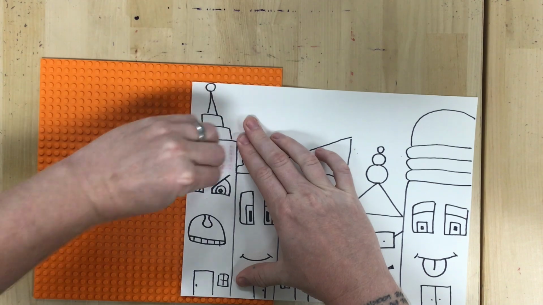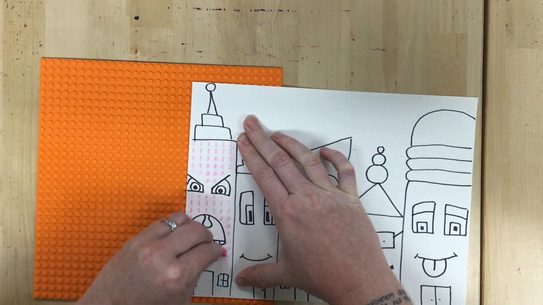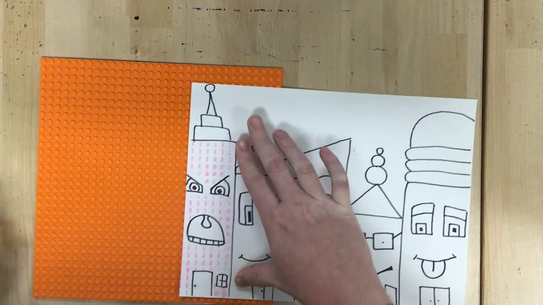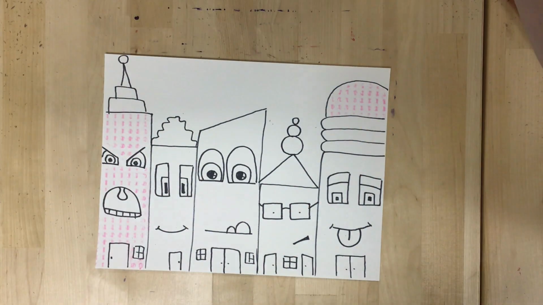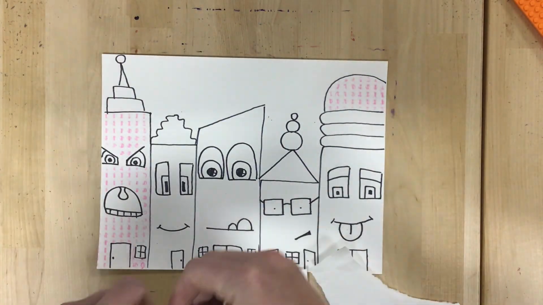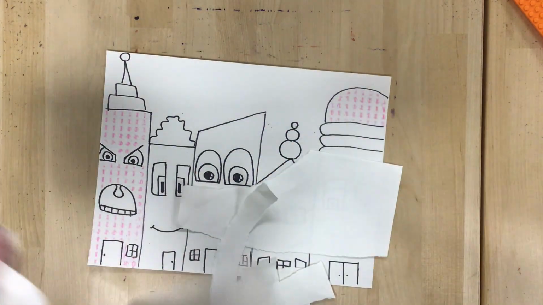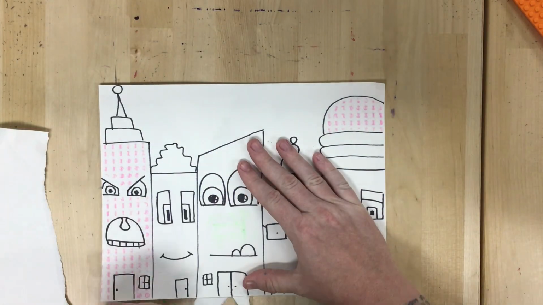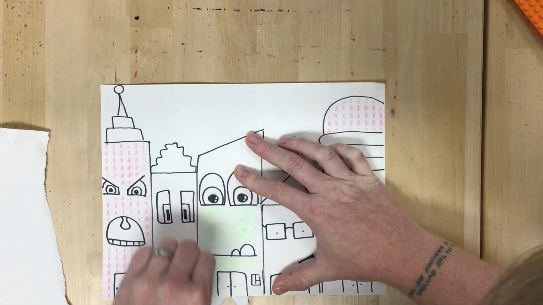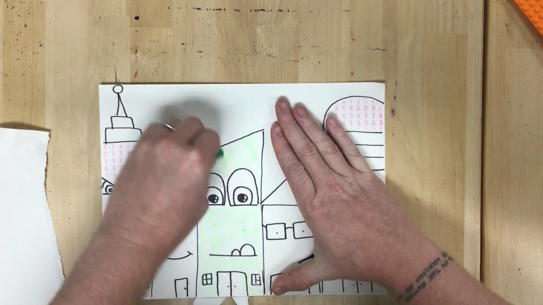And to color, I want to see some texture in your work. So, one technique you could use is putting your paper on top of something, like I used that Lego base plate, or I just ripped pieces of paper and put it on top and then did a crayon rubbing so the texture of those loose bits of paper would show through in my coloring.